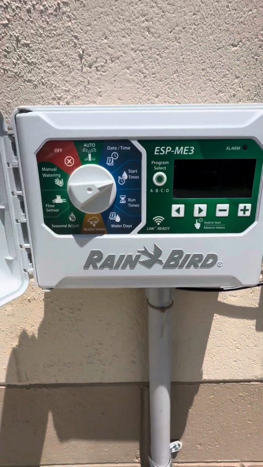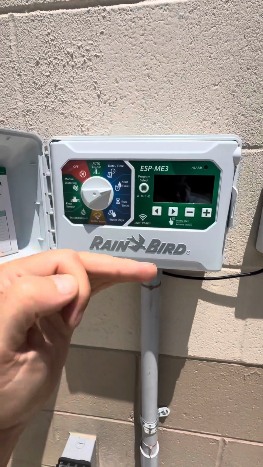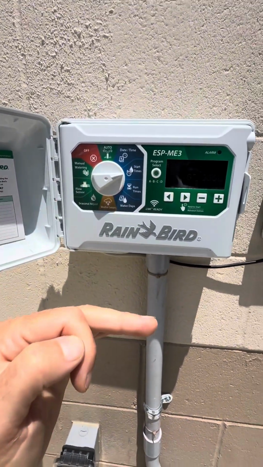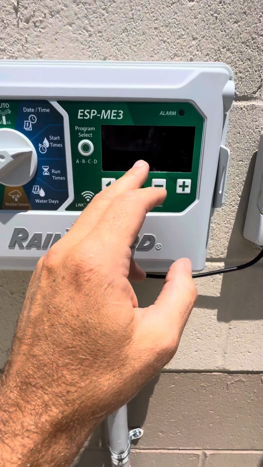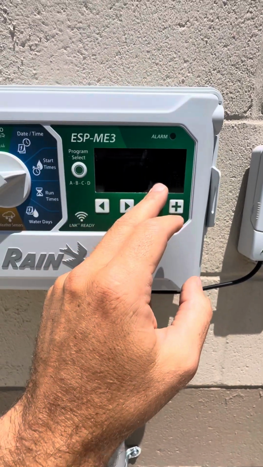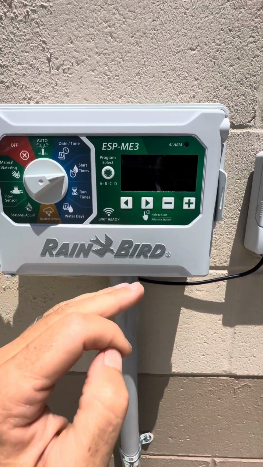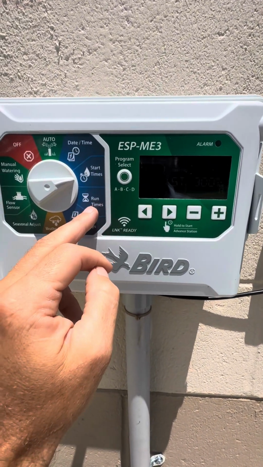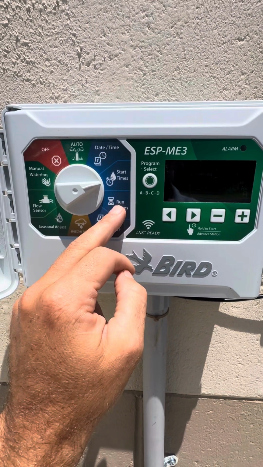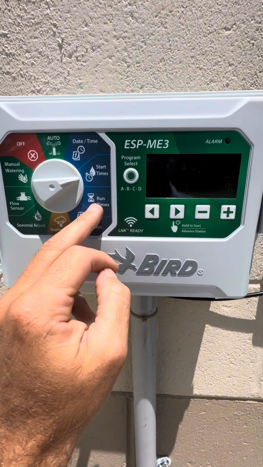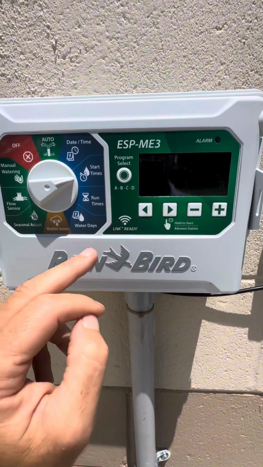Start times means that every zone is going to run in a sequence from zone 1 to the final zone that we have allocated. And our start time is at 3 a.m. That means that at 3 a.m. zone 1 is going to turn on for the time that we asked it to run. And then if zone 1's on for 15 minutes, that means when zone 1 turns off, then zone 2 will turn on directly after that.